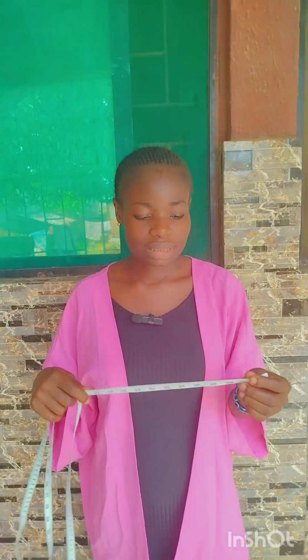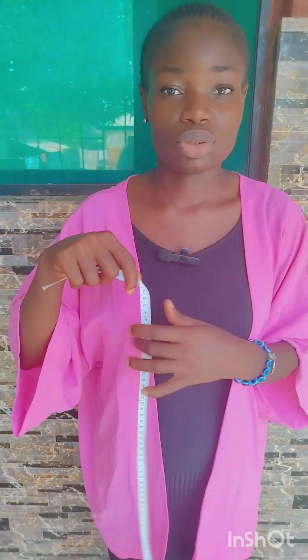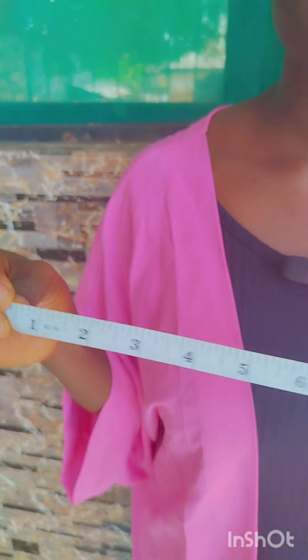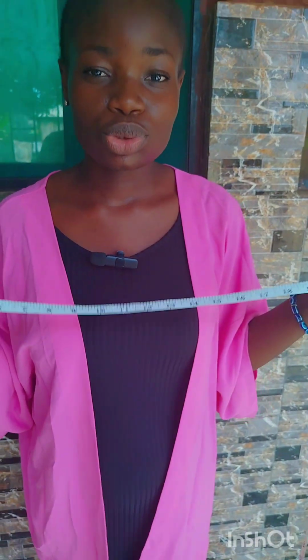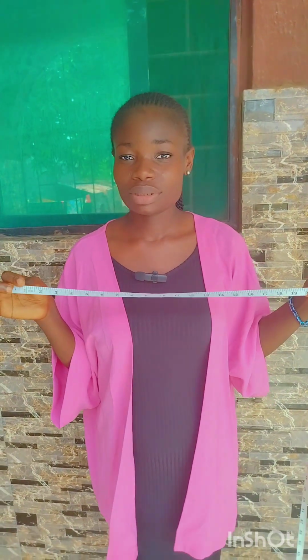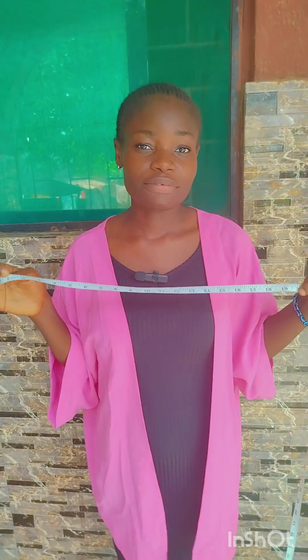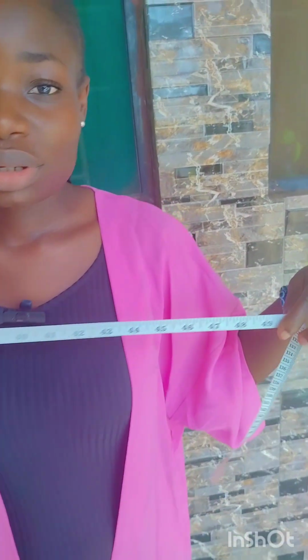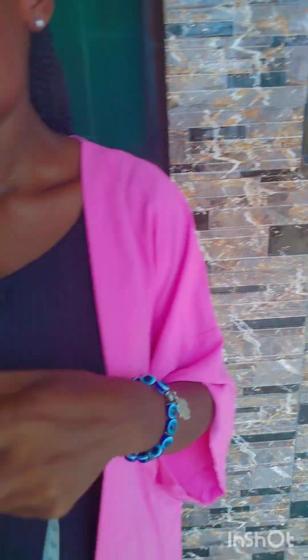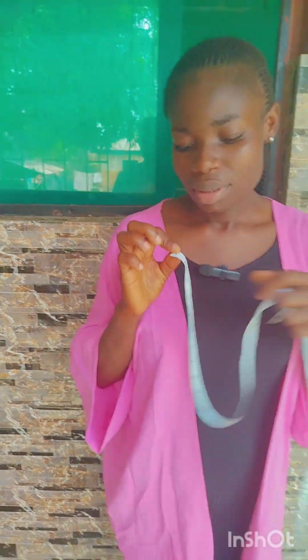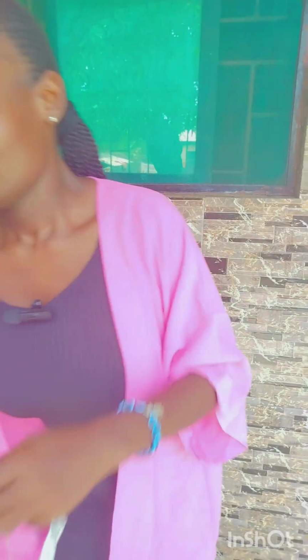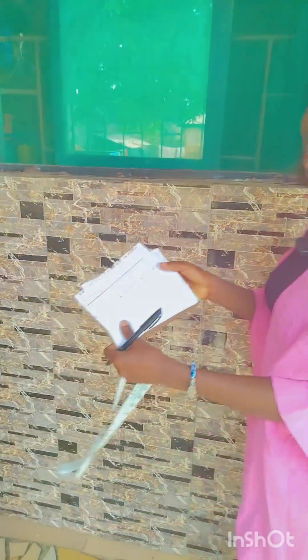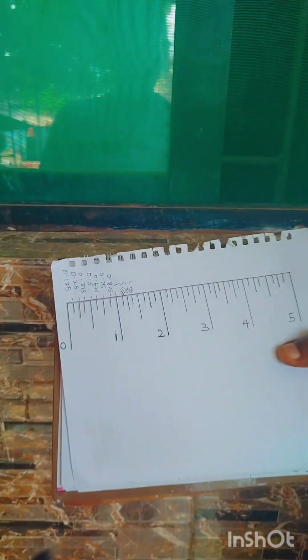Good day everyone. Today we'll be starting our online class, and today we'll be learning how to read the measuring tape. This is a diagram of a measuring tape. A measuring tape is a flexible ruler which is used to measure the body, and it is numbered from 1 to 60, and it is measured in inches. So without wasting much of our time, I went ahead and drew a diagram so you guys can see and understand better.